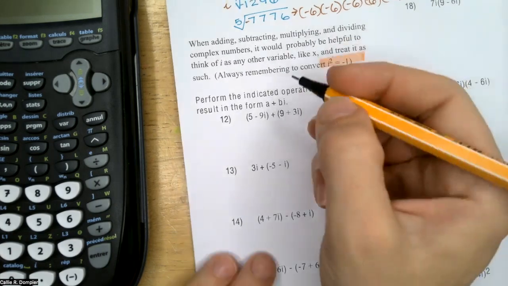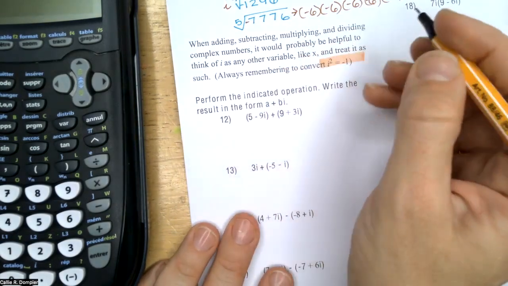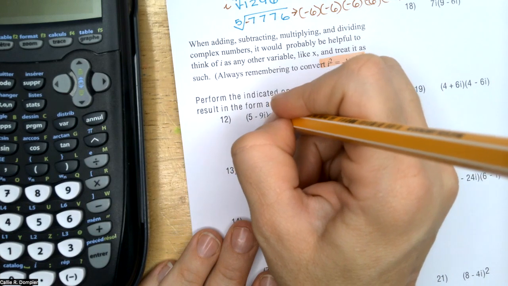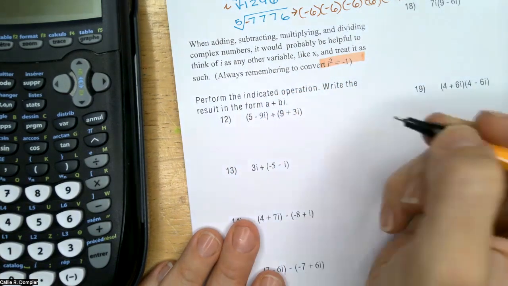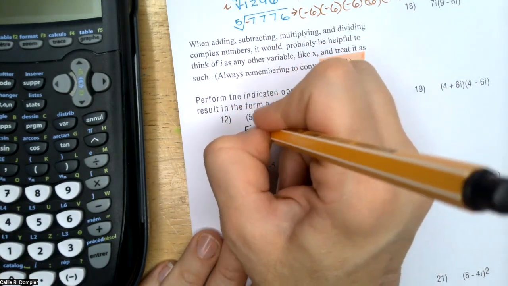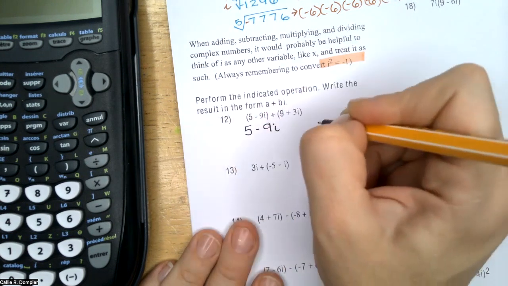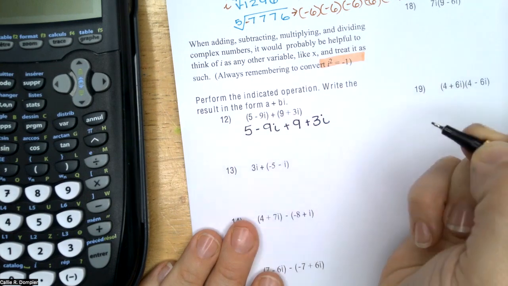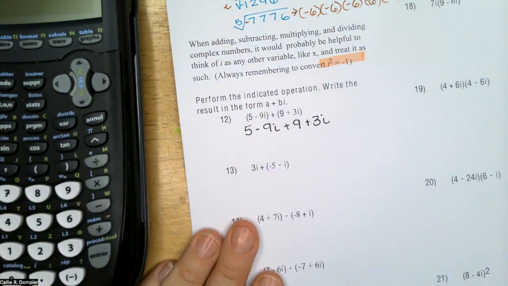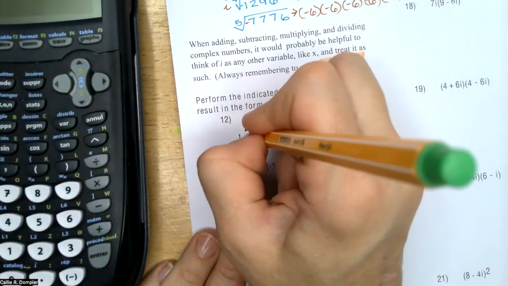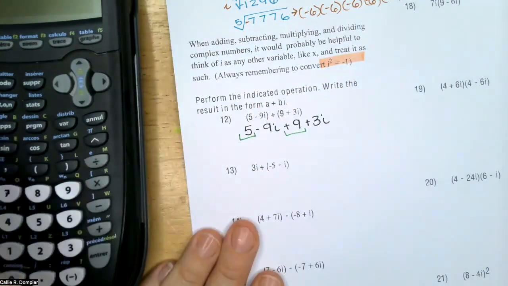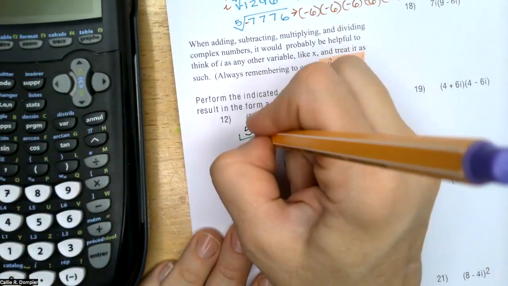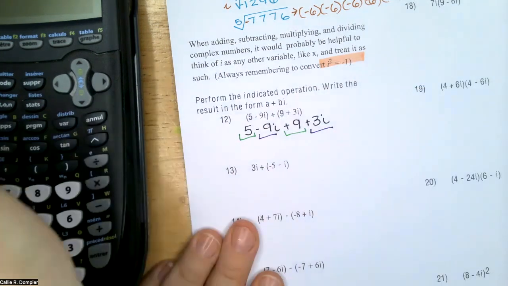So here, we always need to have the answer in a plus bi form. Here we have 5 minus 9i plus 9 plus 3i. I don't even need those parentheses, so I'm just going to rewrite it without the parentheses. And then I'm going to look at common like terms. 5 and 9, minus 9i plus 3i.